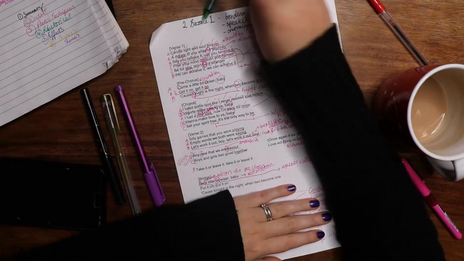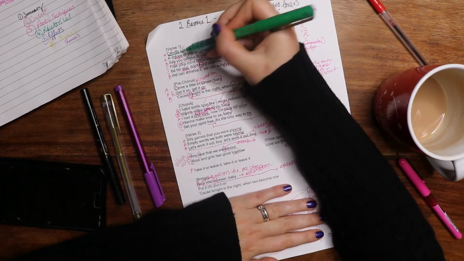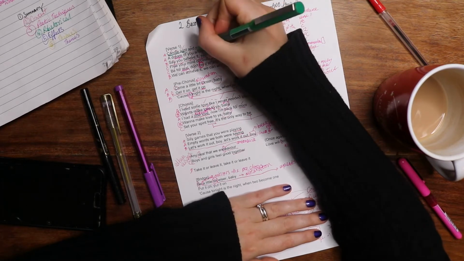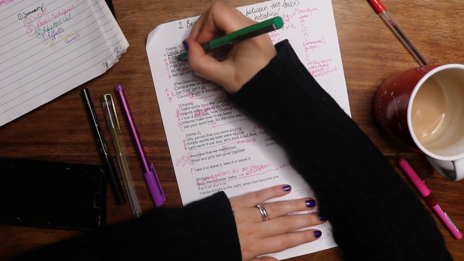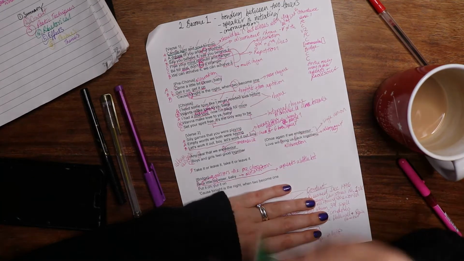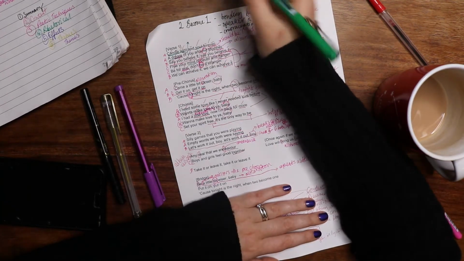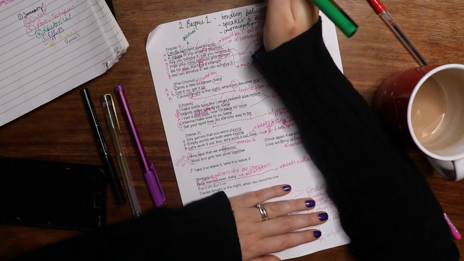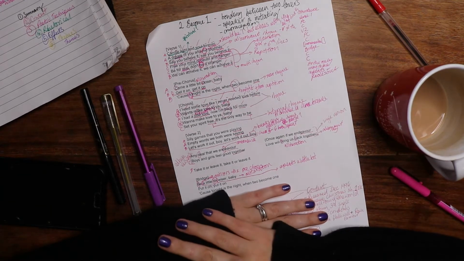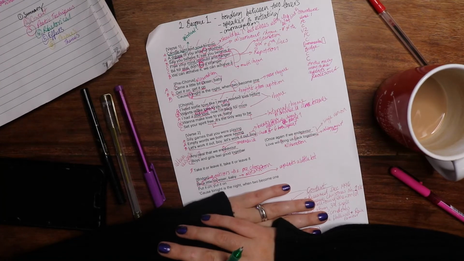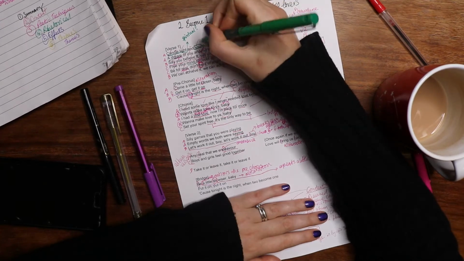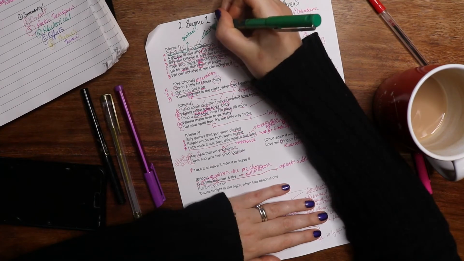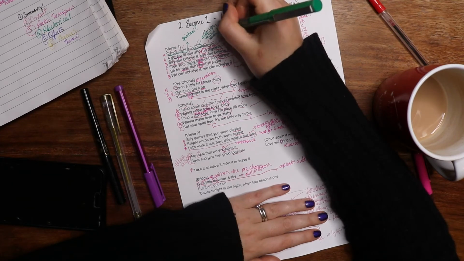Okay, my loves, now we've got the green pen out, which means we are focusing on the rhetorical techniques. The reason I split poetic techniques and rhetorical is that the poetic techniques are mostly focused on the form of the piece, whereas the rhetorical techniques are more about the content of it. So metaphors, allusions, double meanings, that sort of thing.